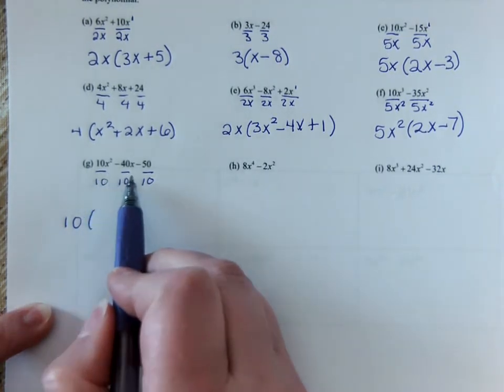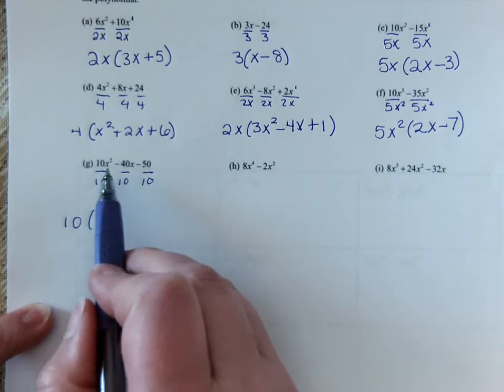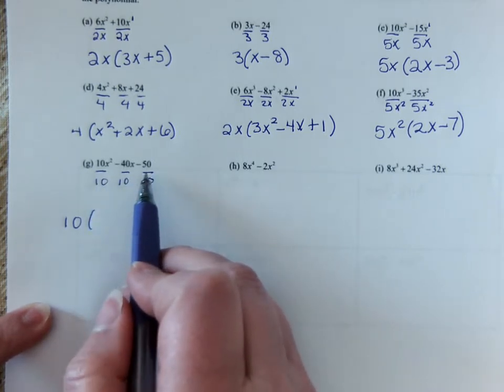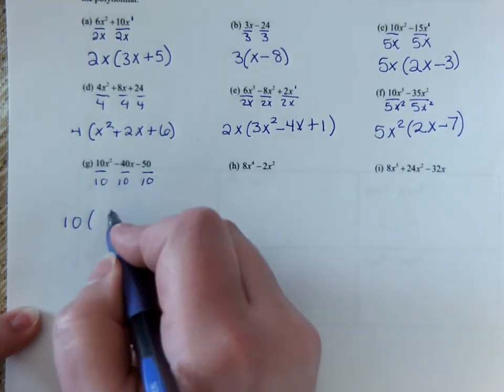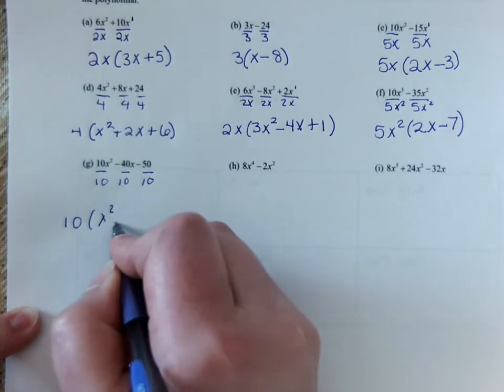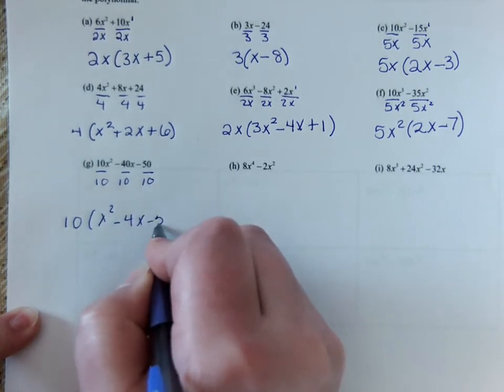Now, other numbers could go in. We could divide by 5, we could divide by 2, but we want the greatest number, the largest number that can go into everything. That's why 10 is the key. So we end up with x squared minus 4x minus 5.